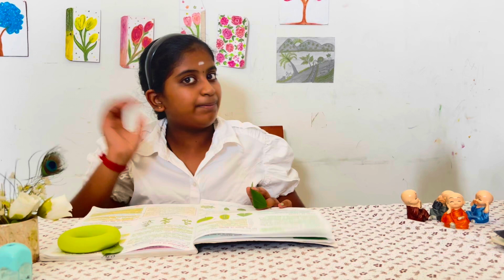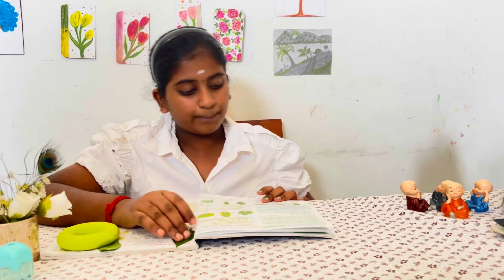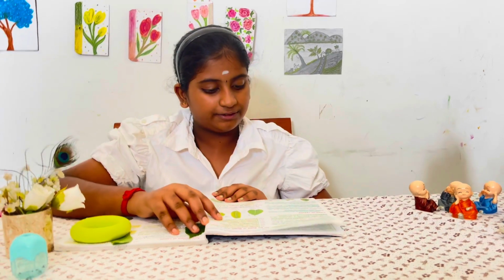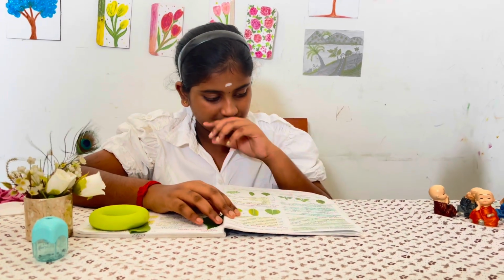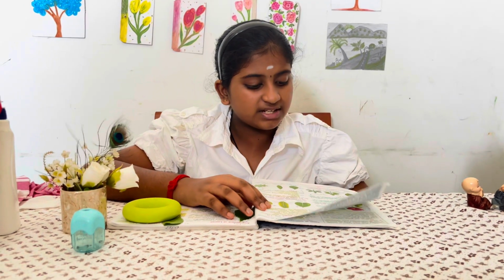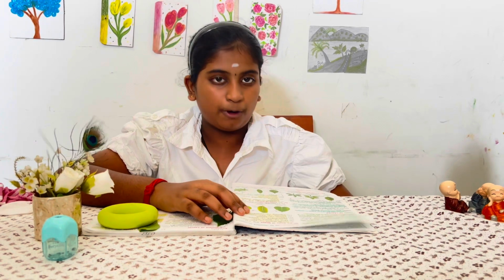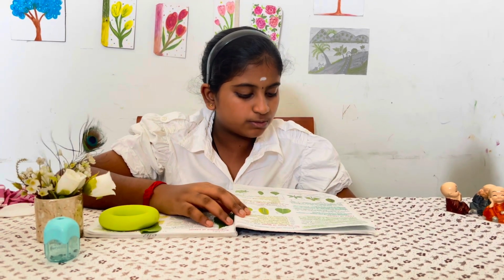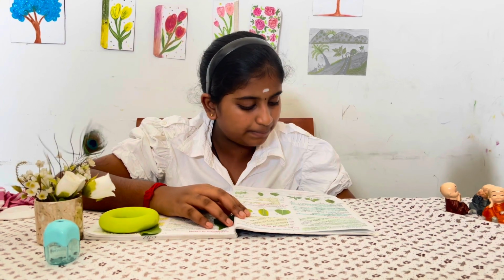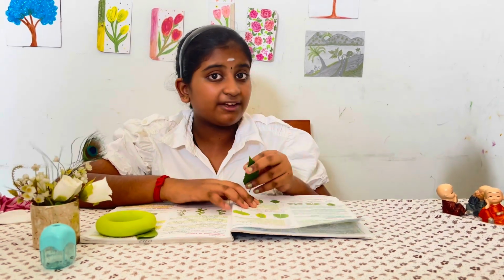Next, let's see the types of leaves. There is a simple leaf and a compound leaf. Let's see what a simple and a compound leaf is. In a simple leaf, the lamina is undivided and is a single piece. Margin incisions, if present, do not reach up to the midrib or petiole. Example, prickly poppy. In a compound leaf, the leaf blade or lamina is divided into smaller units known as leaflets. Example, rose.